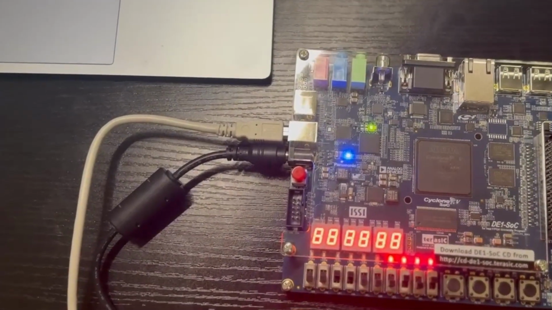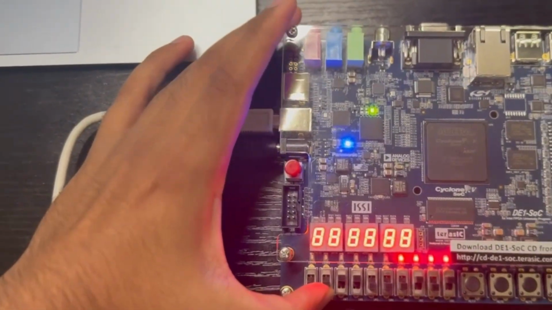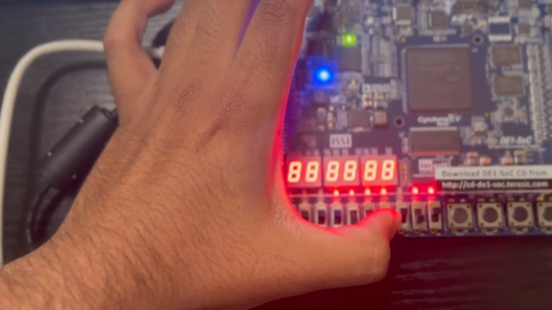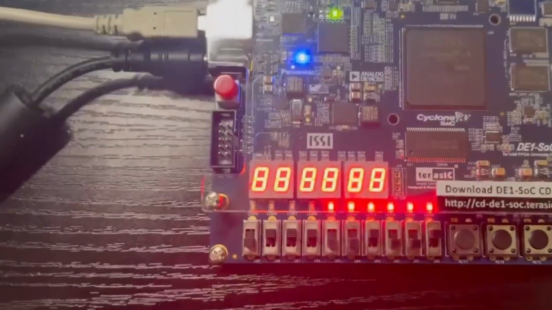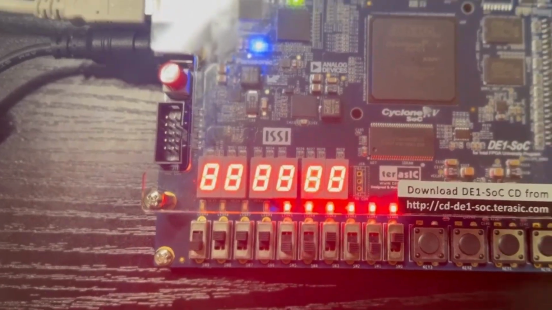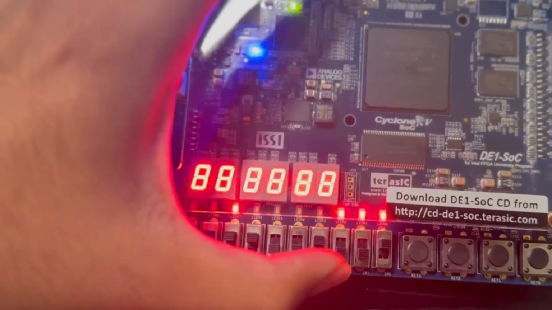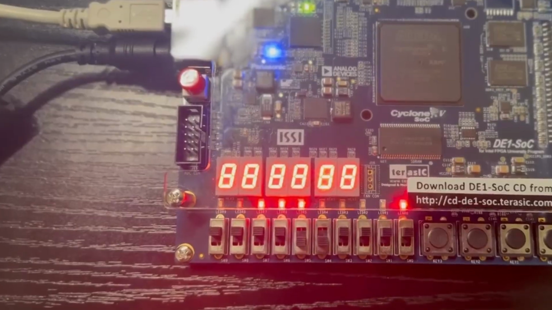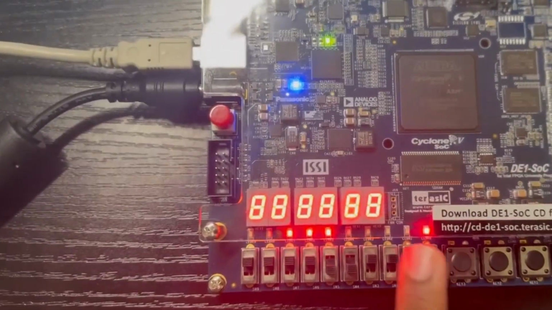Now I'll be simulating 7 into 9, which is 63. So this would be 7, this would be 9. So this is 7 into 9. As you can see, it's 0 0 and the rest of them are ones, which is 63. Let me go to the extreme case of 15 into 15, which is 225, which is basically 3 zeros, 4 ones, followed by a 1 at the end.